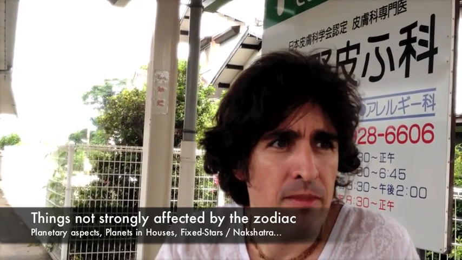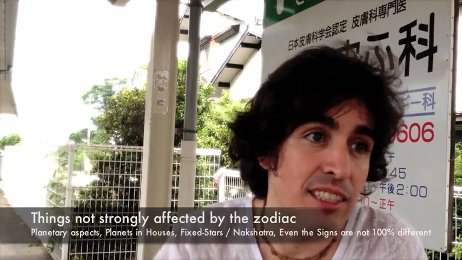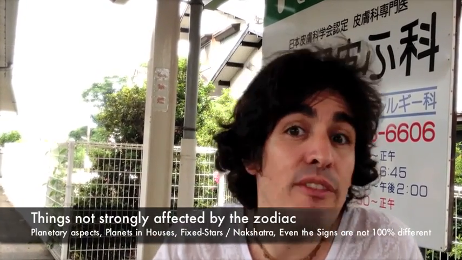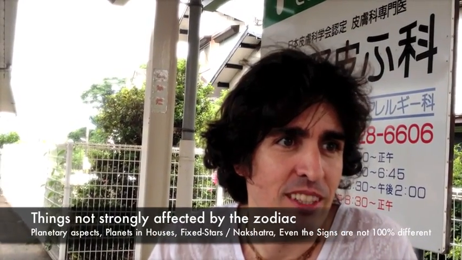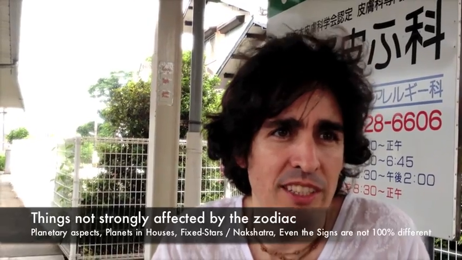And finally, even the signs themselves are only 75% different between the tropical and the sidereal. So 25% of the time, more or less, even the signs of the planets will not be changed by changing the zodiac. And for the sake of talking about history, we should know that this difference between the tropical and the sidereal zodiacs gets smaller and smaller as you go back in history.